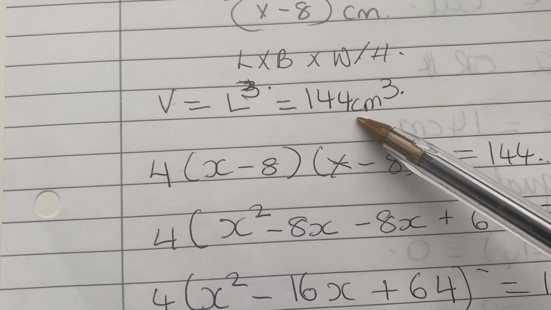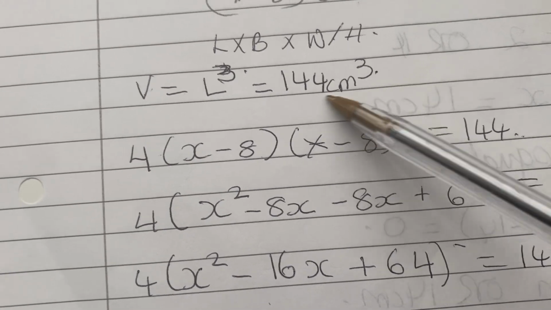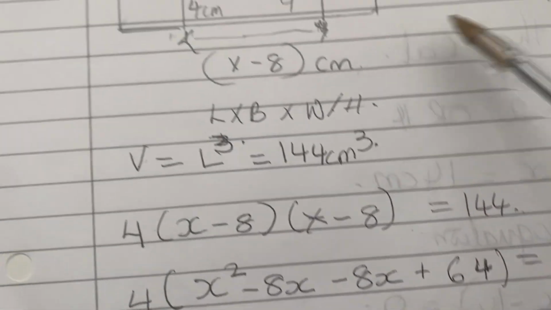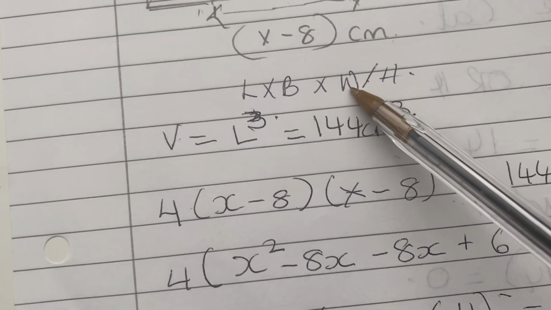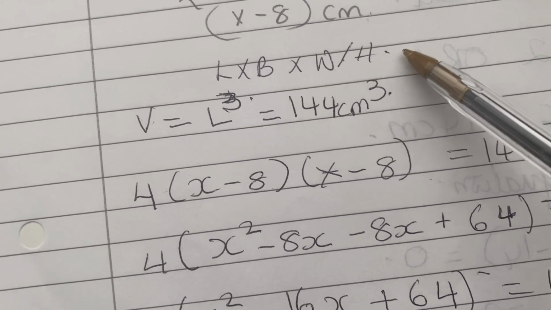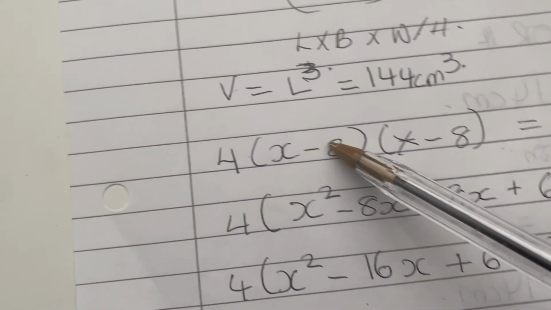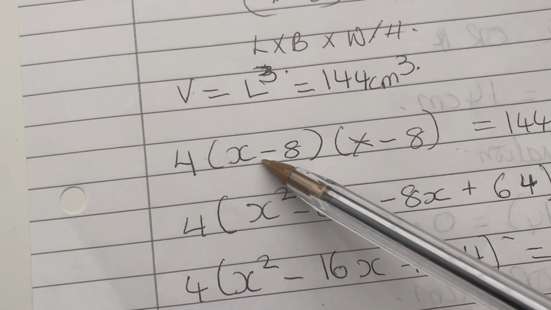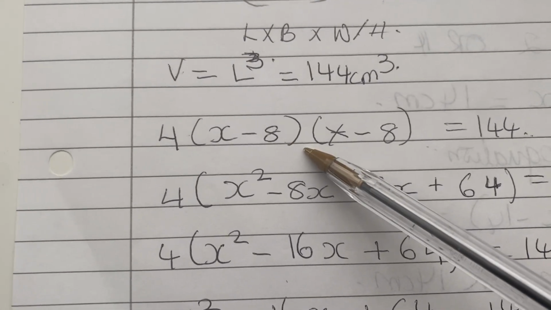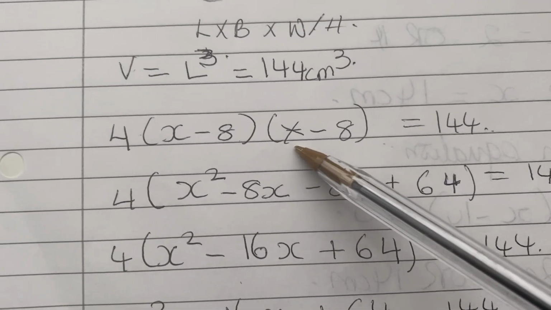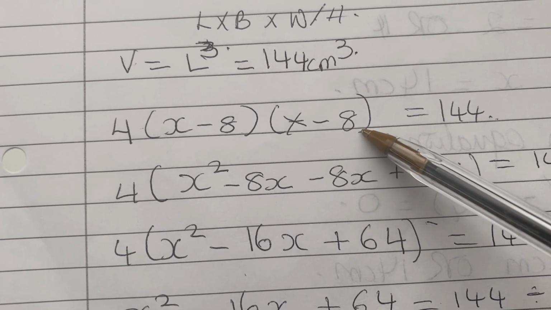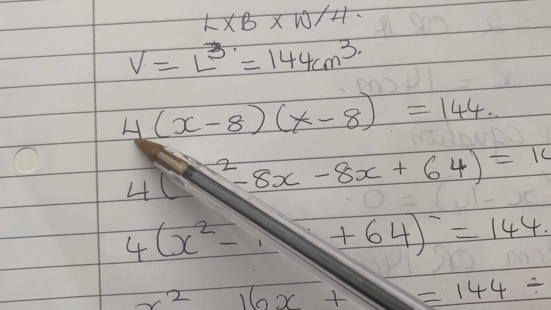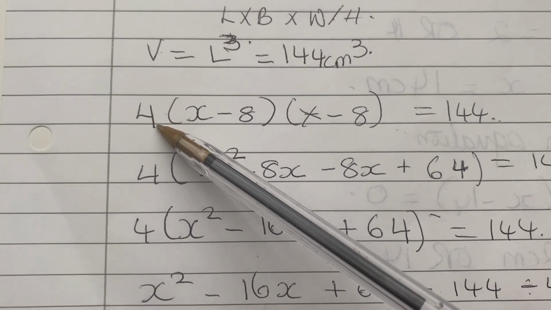So now the volume is 144 centimeters cubed. Now the volume of a box is length times breadth times height. So the length is x minus 8 centimeters, and then the width is x minus 8 centimeters, and the height is 4 centimeters.